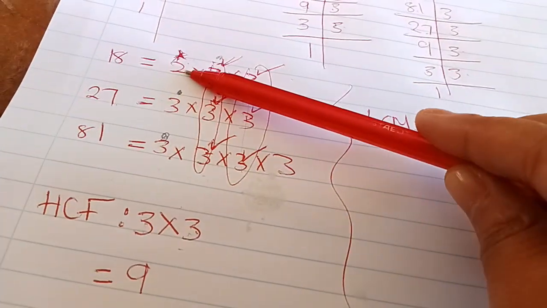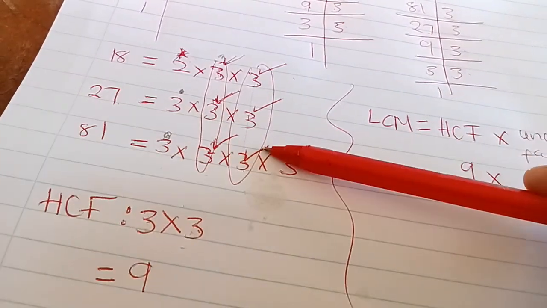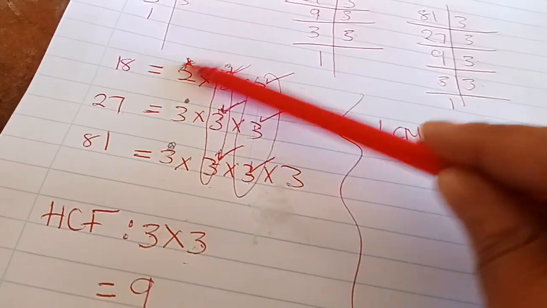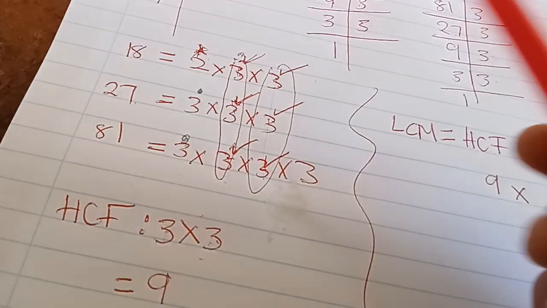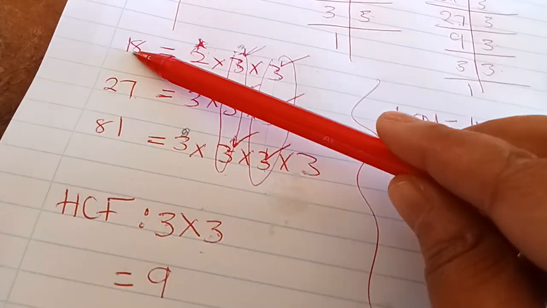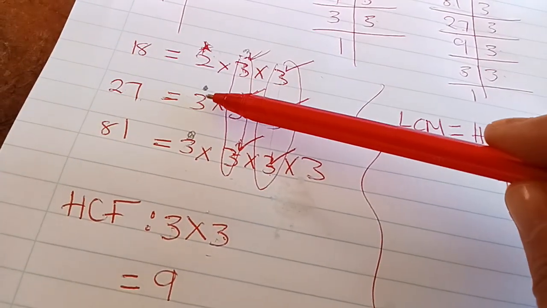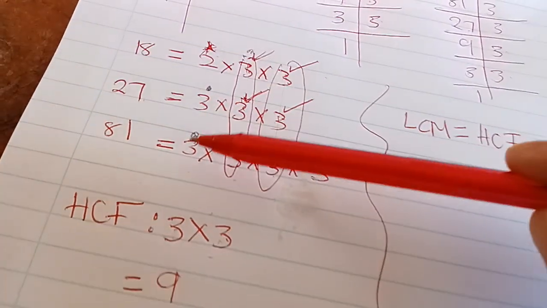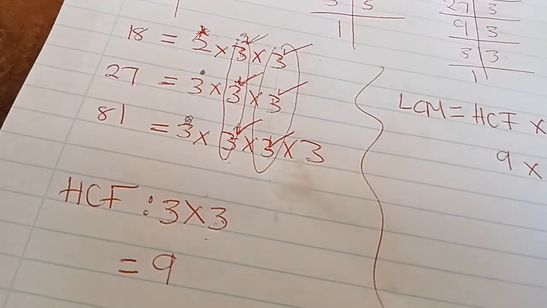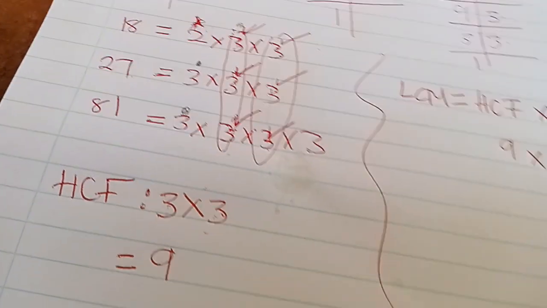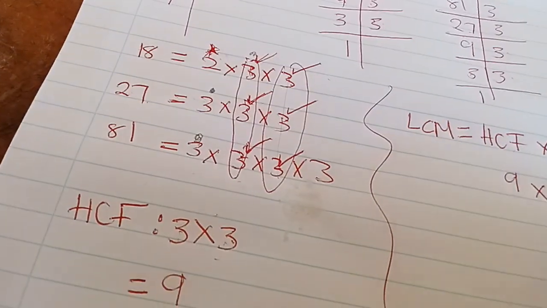Meaning if it was common, we'd find it on this level and on this level. So we're only finding it on this level. So 2 is uncommon, right? We only find 2 in 18. There's no 2 in 27. There's no 2 in 81. So 2 is uncommon. So we're going to take out 2 as an uncommon factor.